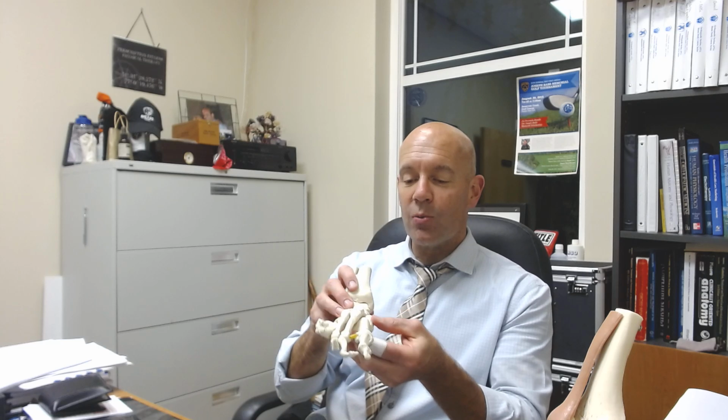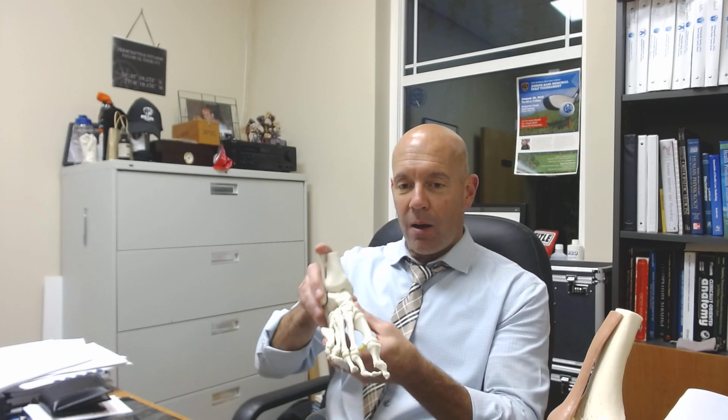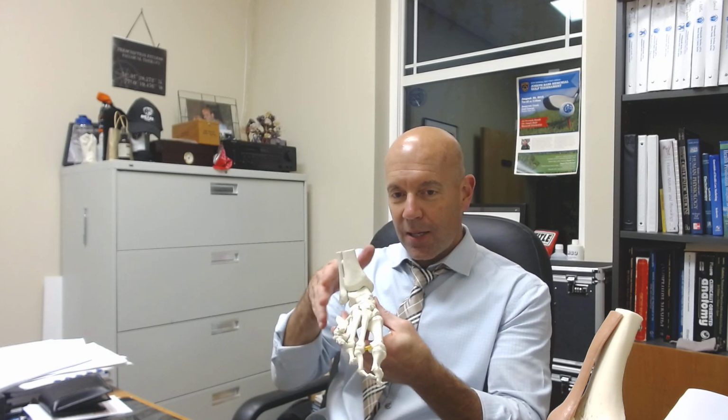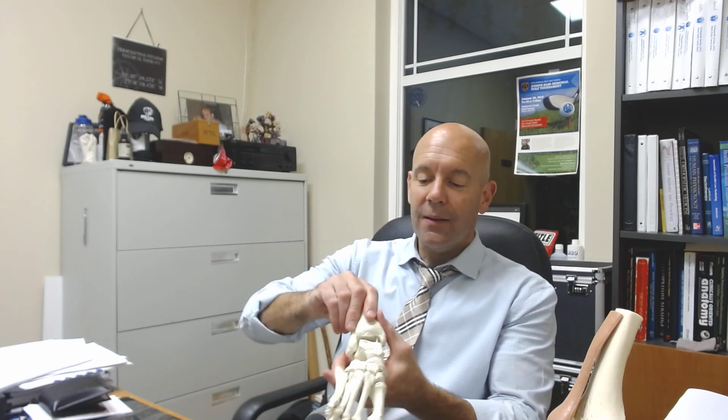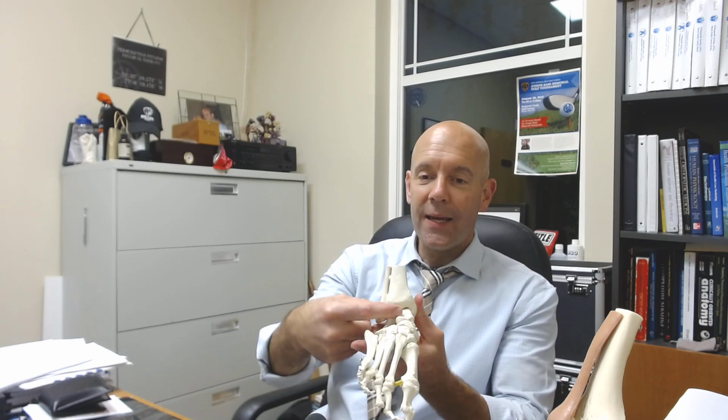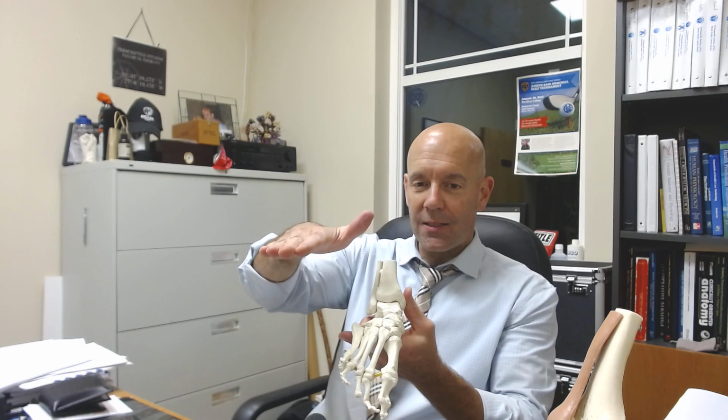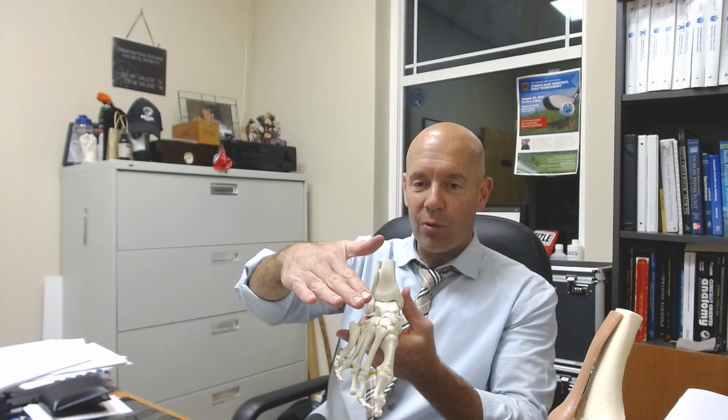The first thing, as we're walking along, is that all of us are going to strike on the outside of the foot. The foot comes down and we strike on the lateral border. Gravity, ground reaction, mass, and momentum basically cause the foot to kind of collapse down. As the foot collapses down, the talus actually drops down and rolls in.